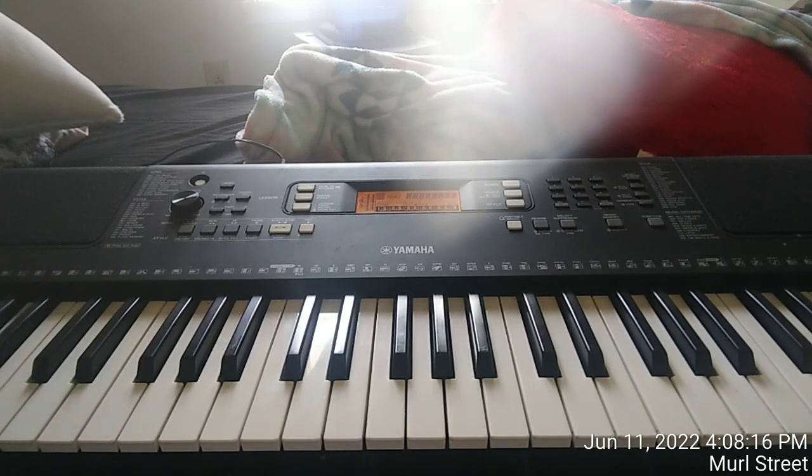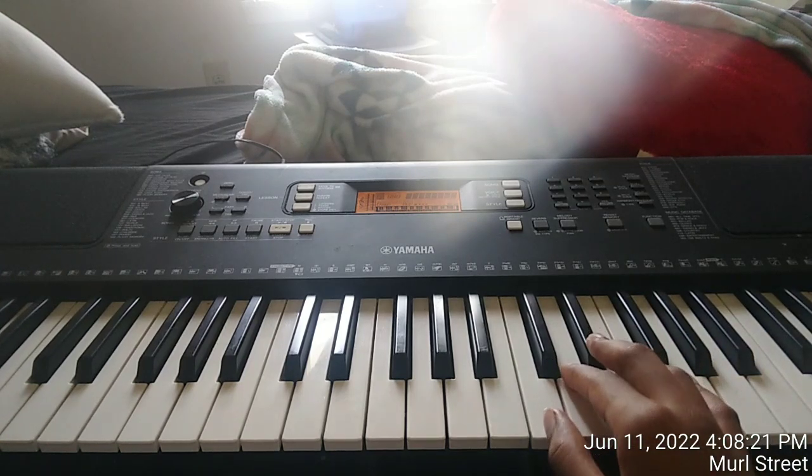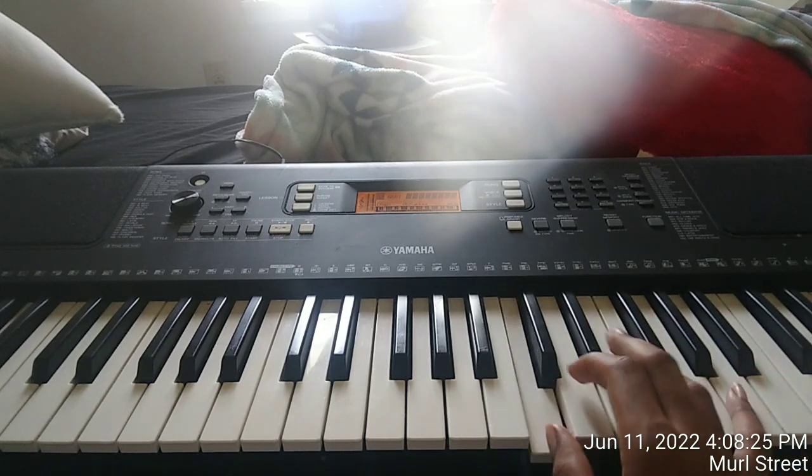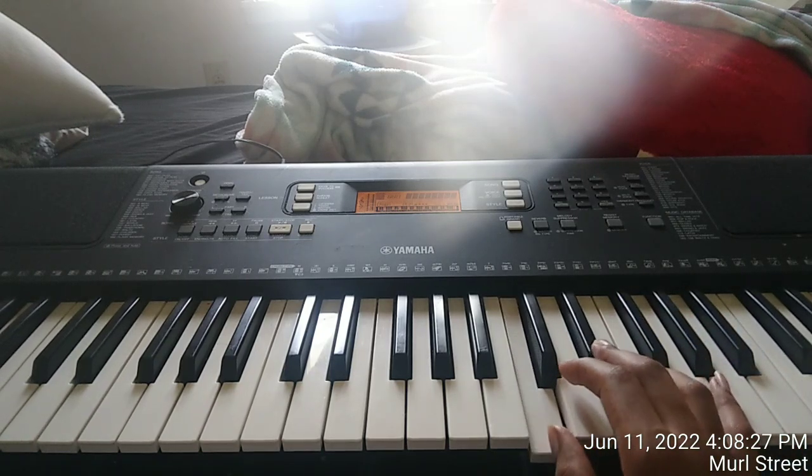So tomorrow we're going to create shape in the thirds: minor third and major third. Ta-da-doo.